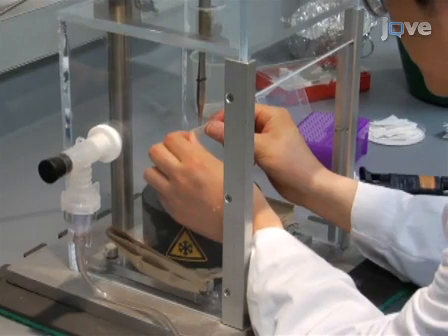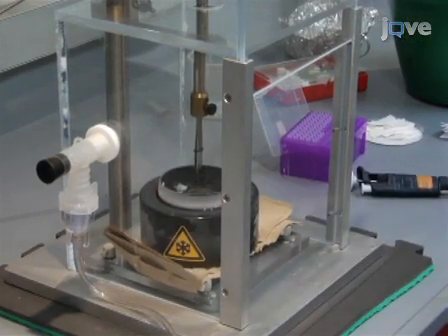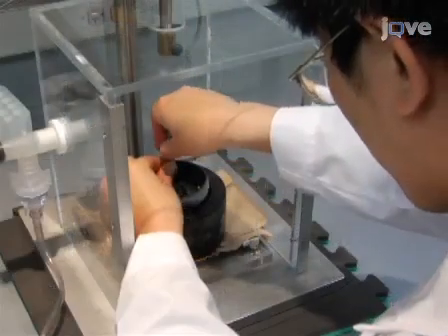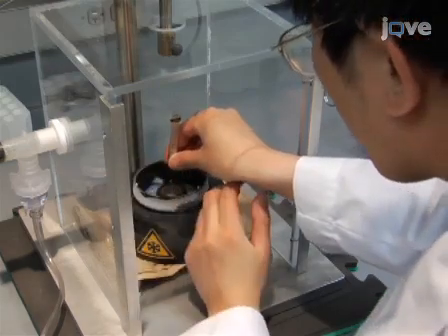Keep the whole back surface of the grid in close contact with the filter paper for approximately 6 seconds. After removing the filter paper, immediately plunge the grid into liquid ethane. Finally, remove the forceps from the plunger and quickly transfer the grid into a grid storage box.